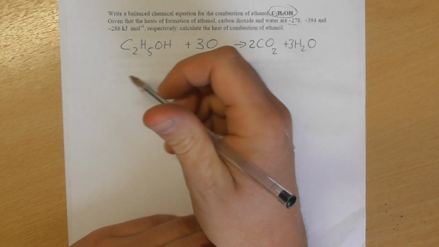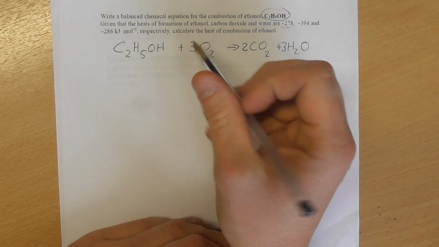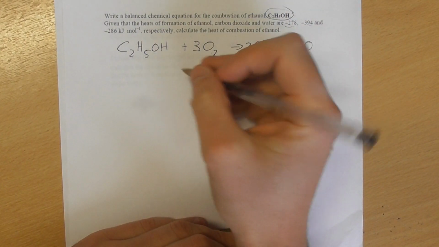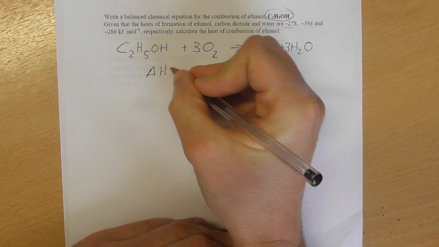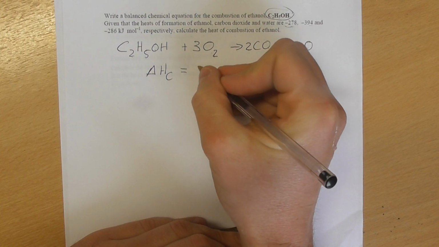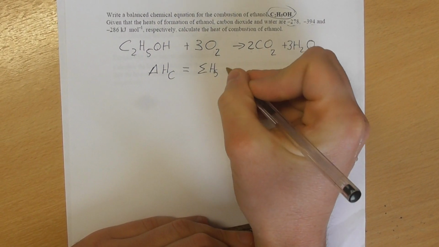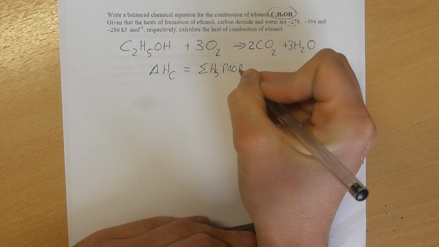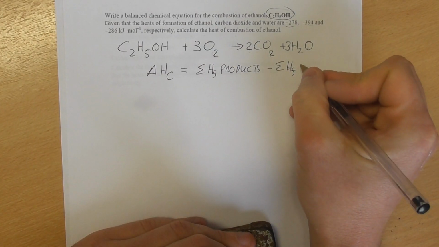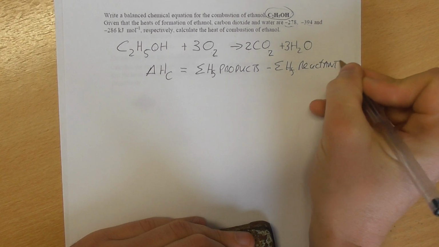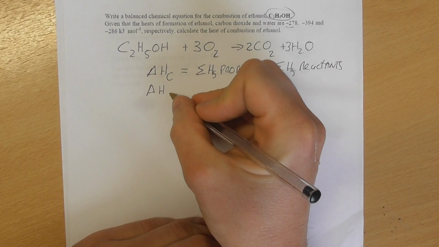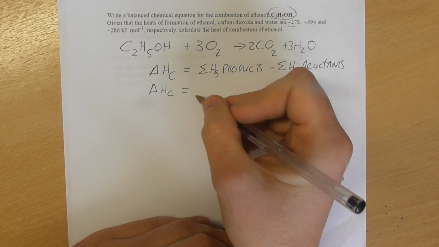Then the next part is to calculate. It says, given the heats of formation, calculate the heat of combustion of ethanol. So to do that, you write your formula, delta H of, in this case, HC. That's the type of reaction it is, a combustion reaction. The sum of the heats of formation of the products multiplied by their coefficient minus the sum of the heats of formation of the reactants. So remember, it's always the products minus the reactants. That'll give you the correct sign for delta HC. We don't know delta HC, so we'll just put that in as that.